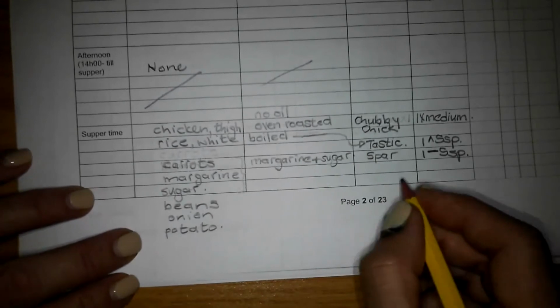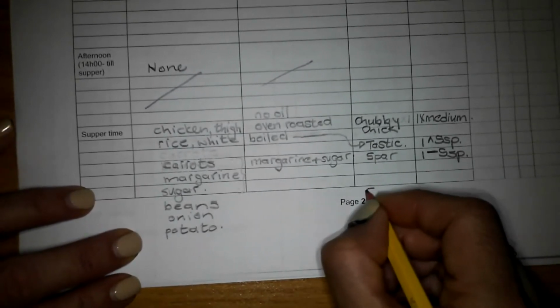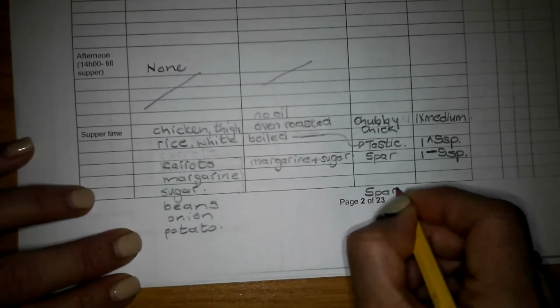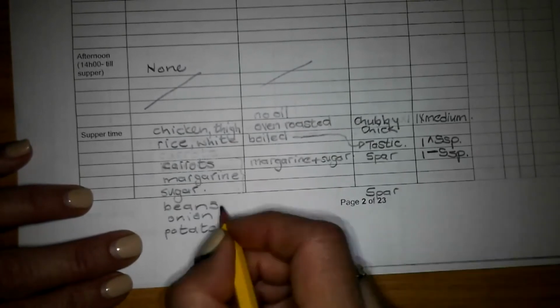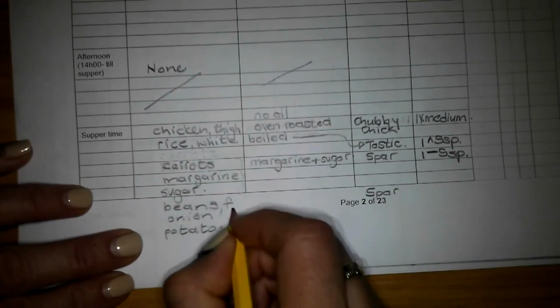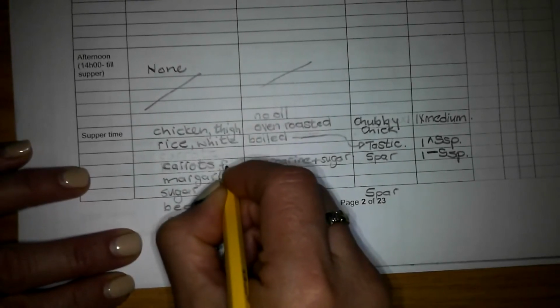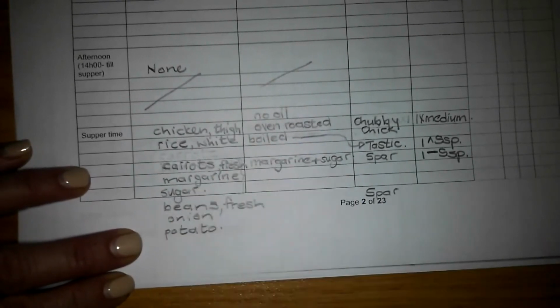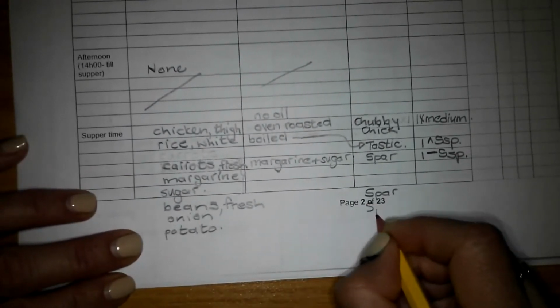So that is also bought from the Spar. It was fresh. It's not frozen. So you can add that it was fresh. So everything was bought from the Spar.